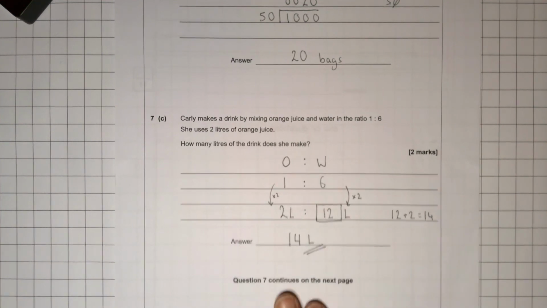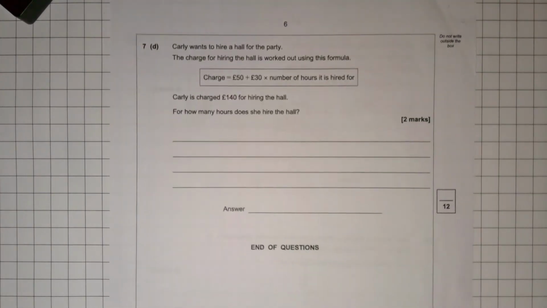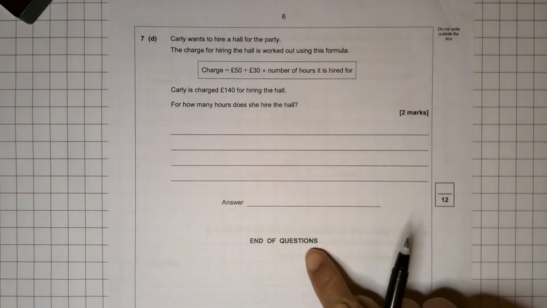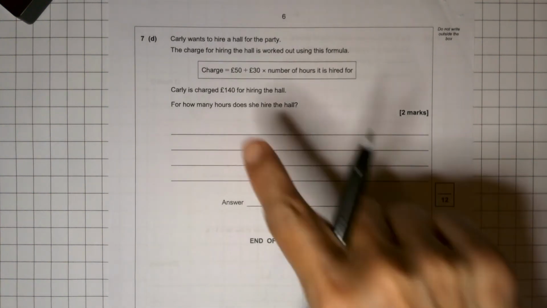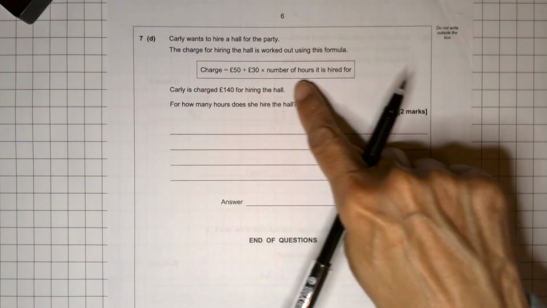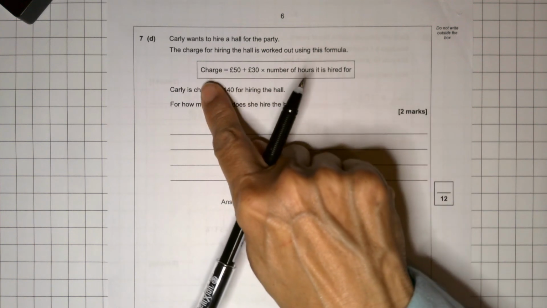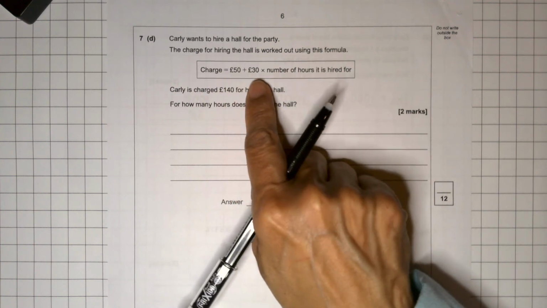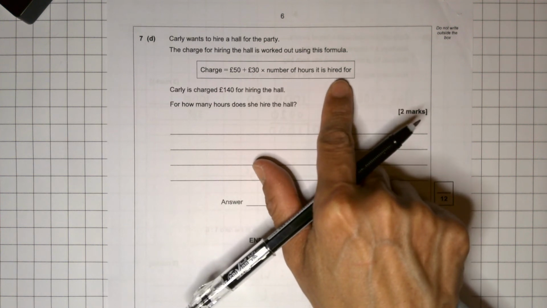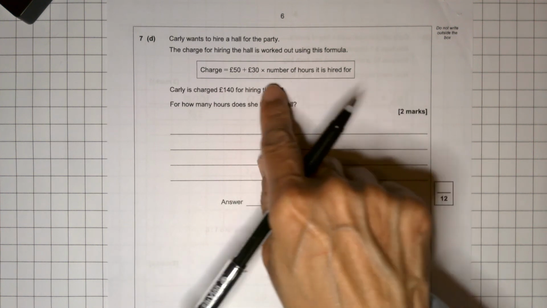Okie dokie. Turning over. And we're on to the last question, and here we have question 7d, and we know it's the last question. It says here, end of the questions. We have a formula, a mixture of words and numbers telling us what to do. It says that charge will equal £50 plus £30 multiplied by the number of hours that something is hired for. I haven't looked at the question, but I can read that without the question.